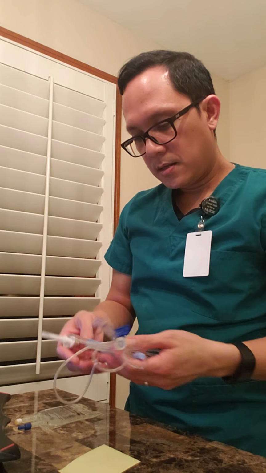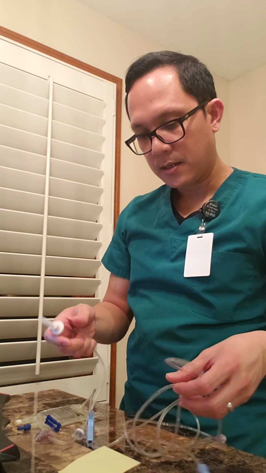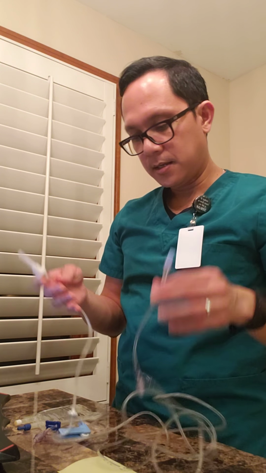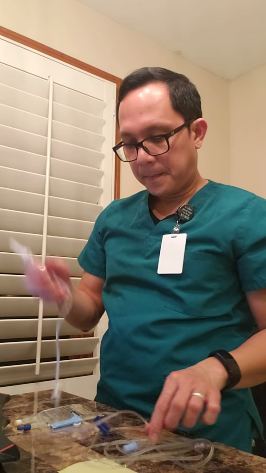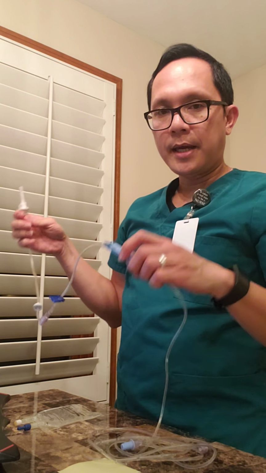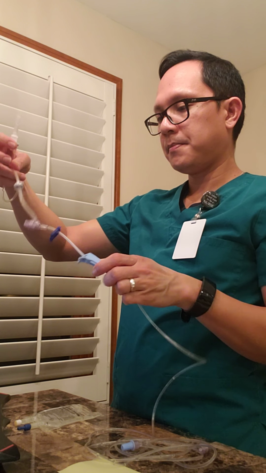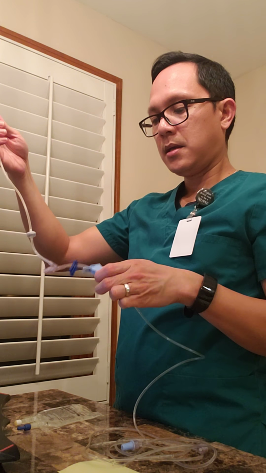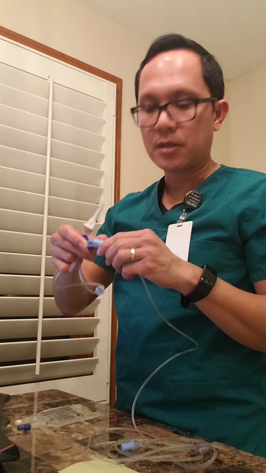I'm going to take the tubing out of the package as well. This package contains one whole tubing. The primary and the secondary tubing is not separated. It has the spike and the distal end. Then I'm going to take the roller clamp and bring it all the way up towards the drip chamber, at least 1 to 2 inches away, and put it in off position.